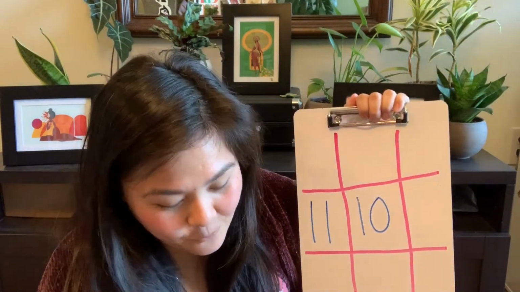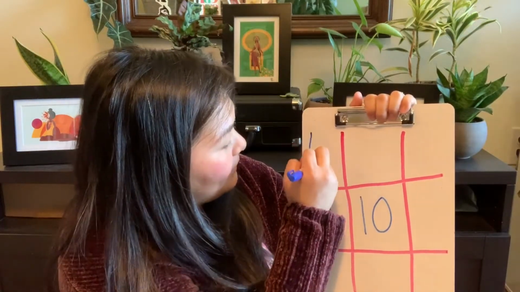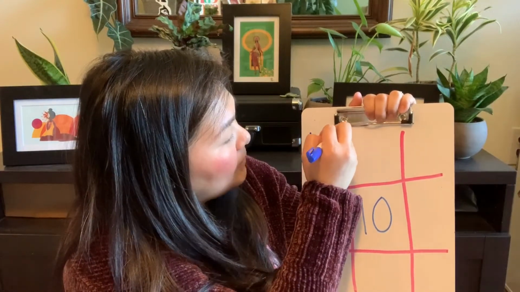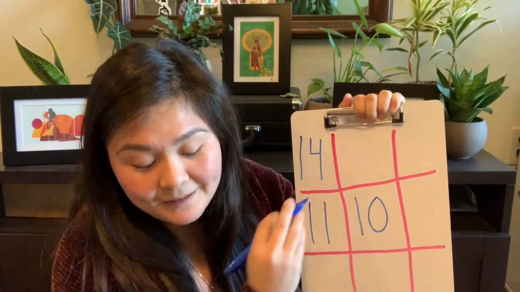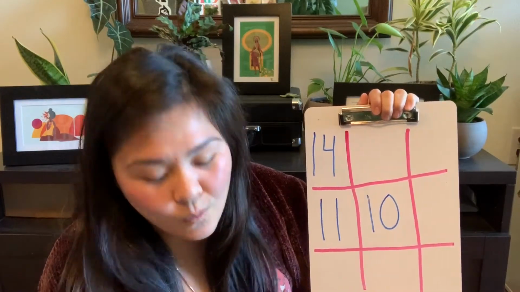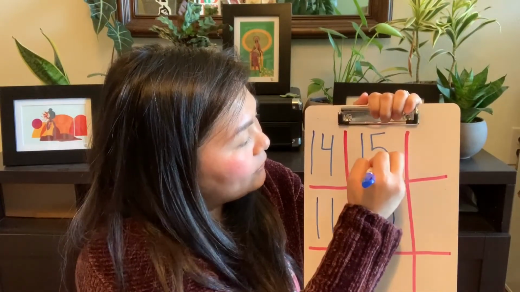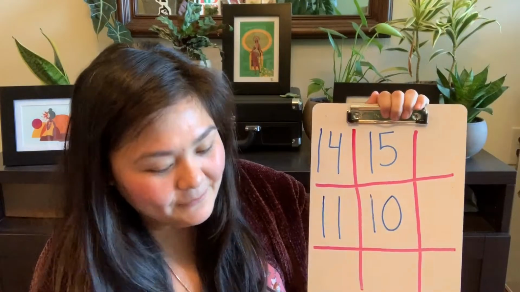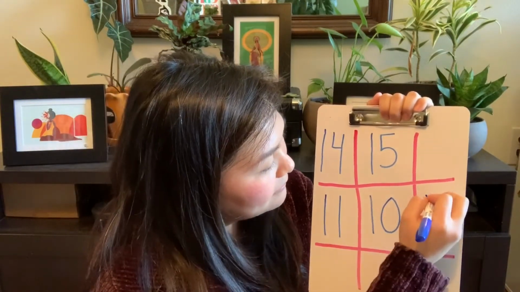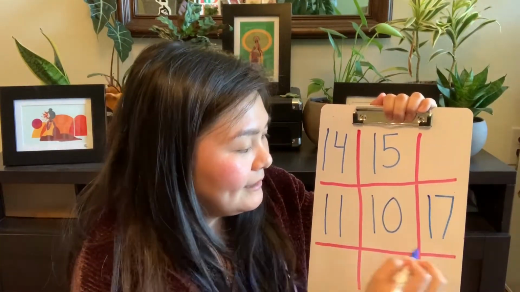Great. The next numeral is 14. The numbers in 14 are a 1 and a 4. Great. Big line down, little line, jump to the top, big line down, 14. The next numeral is 15. The numbers in 15 are a 1 and a 5. Big line down, little line, little curve, 15. The next numeral is 17. The numbers in 17 are a 1 and a 7. Big line down, little line, diagonal line down, 17.